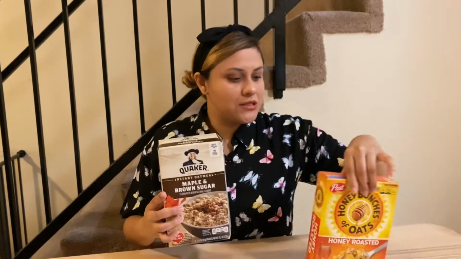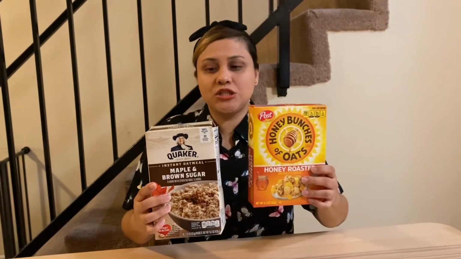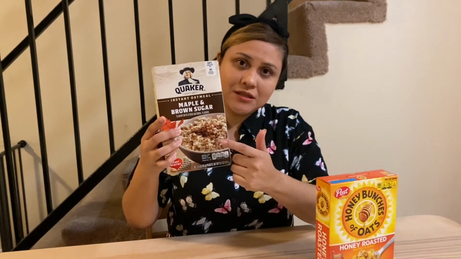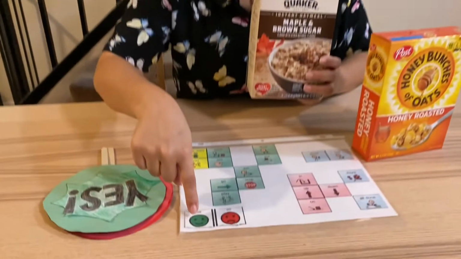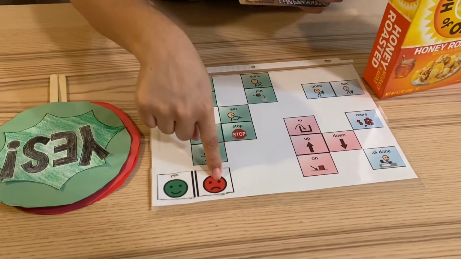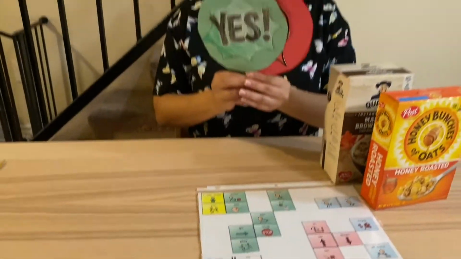So for example, you can grab the 2 choices and ask your student, did you have oatmeal for breakfast? And they can either point to the core board yes and no, or they can use their puppets using yes or no.